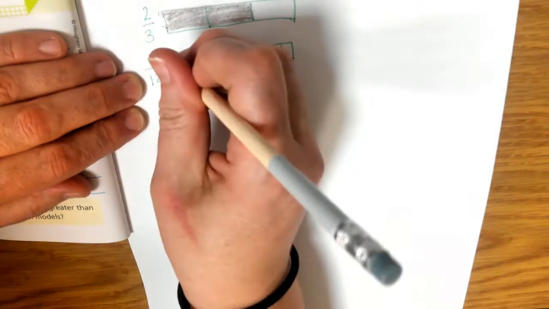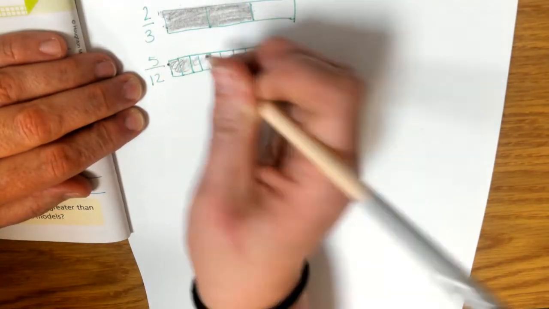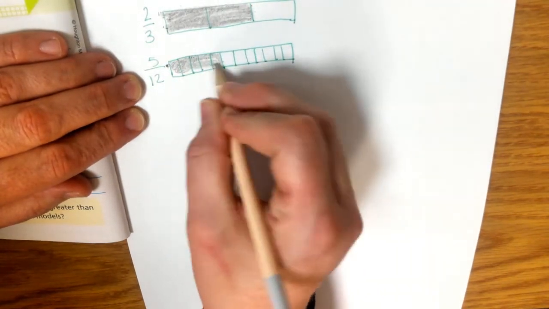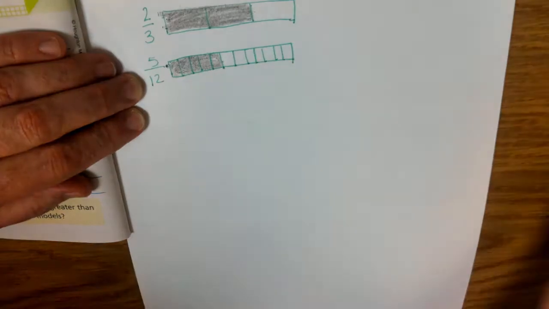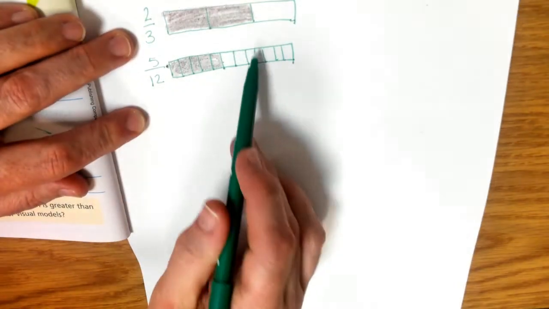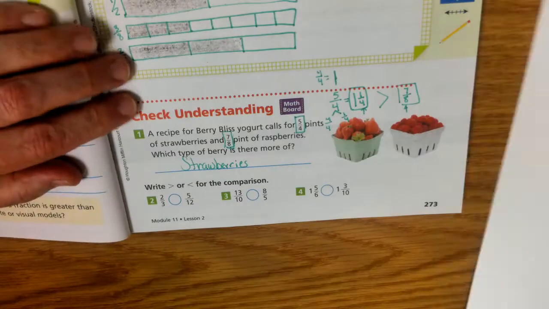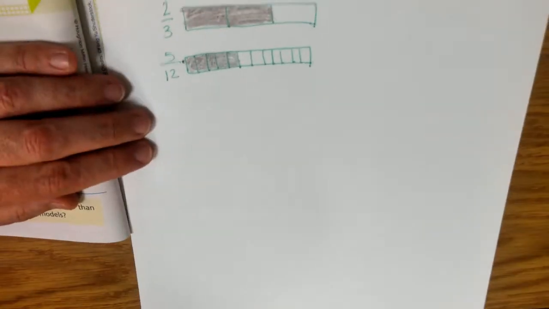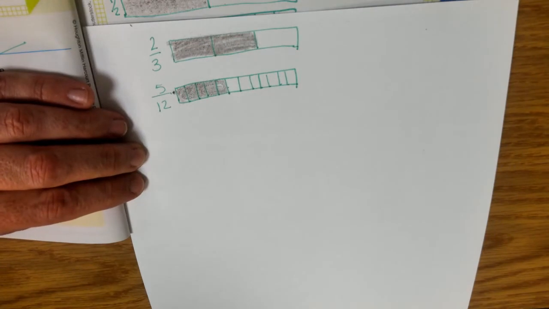And I need to shade 1, 2, 3, 4, 5 of them. So if I look at this picture, I can see that 2/3 is greater than 5/12.